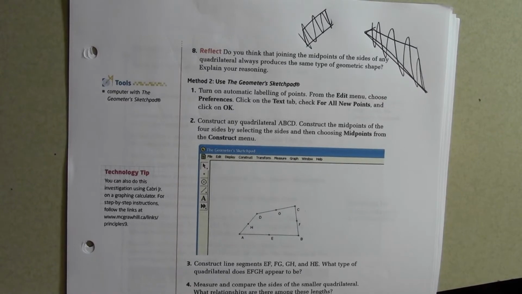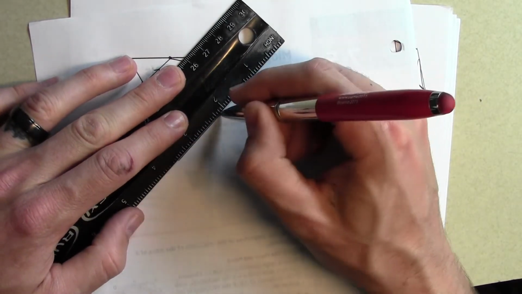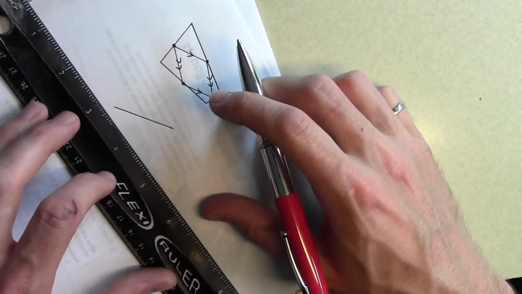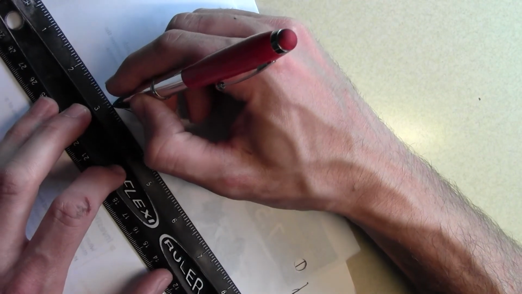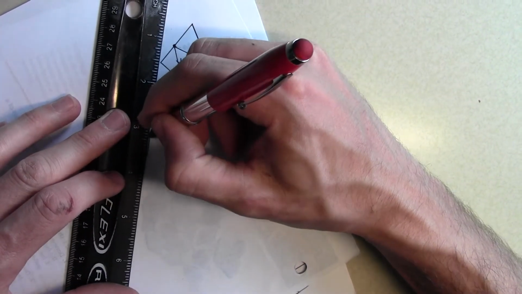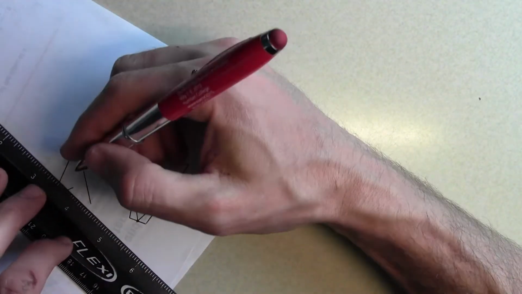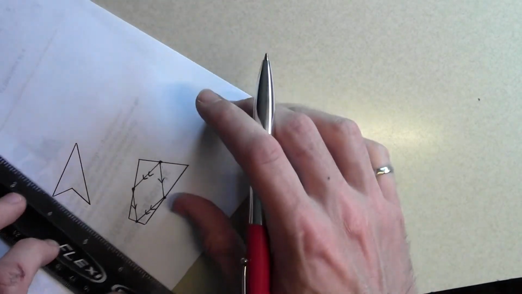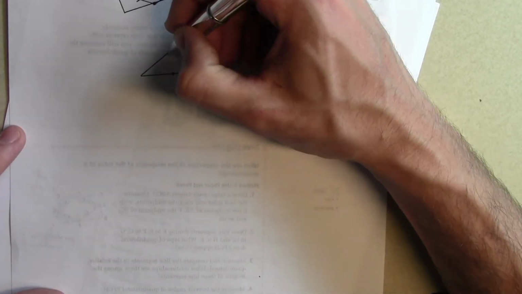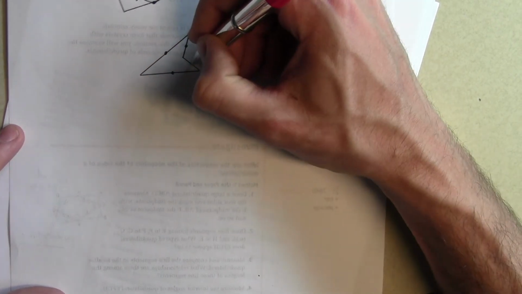Concave? Would it go outside? Yeah, it looks like it will work.